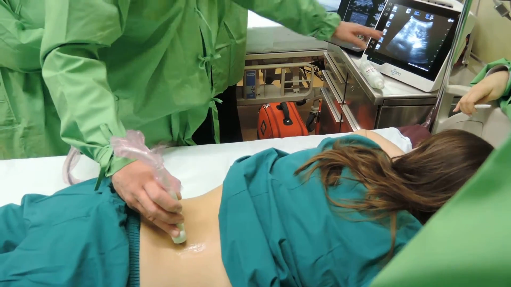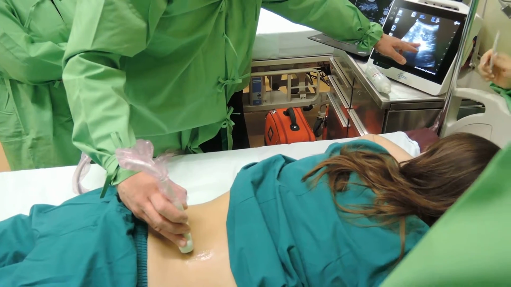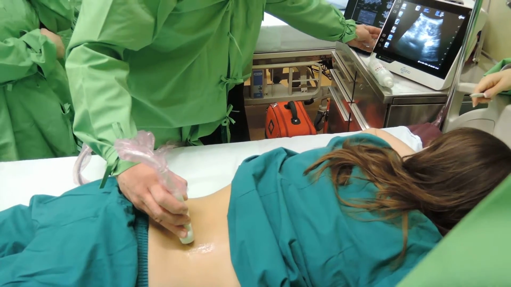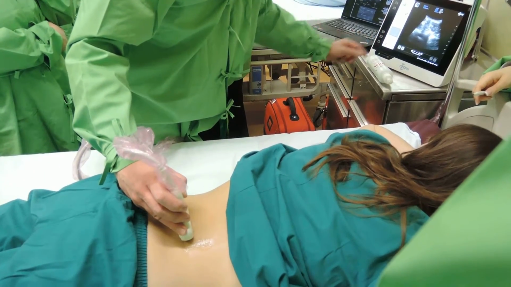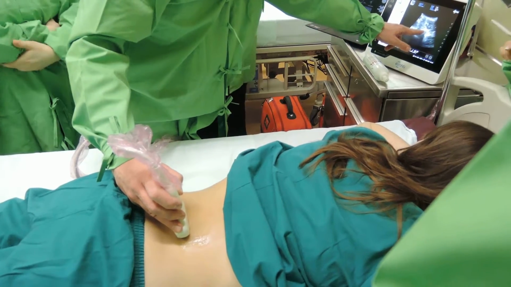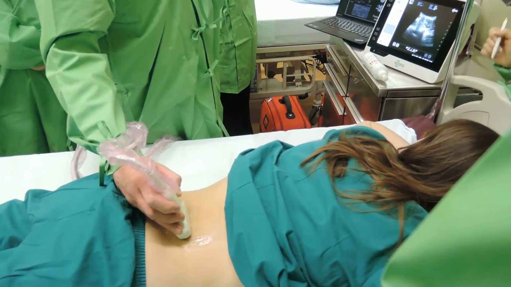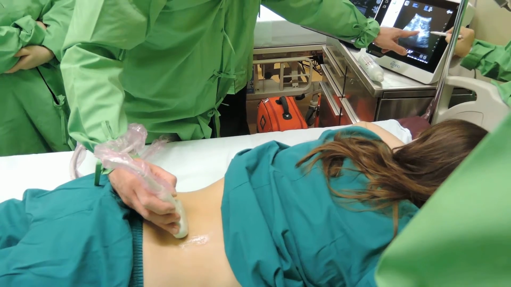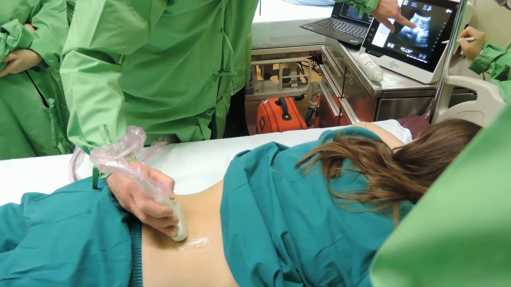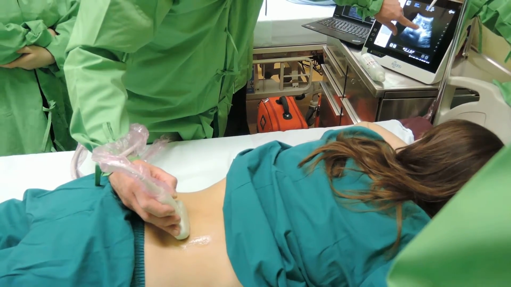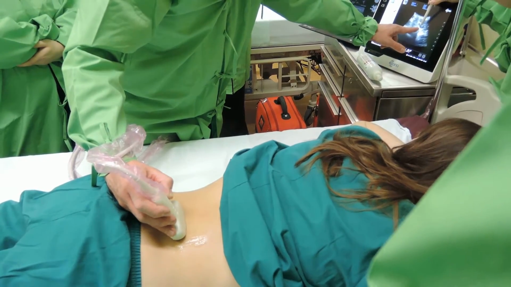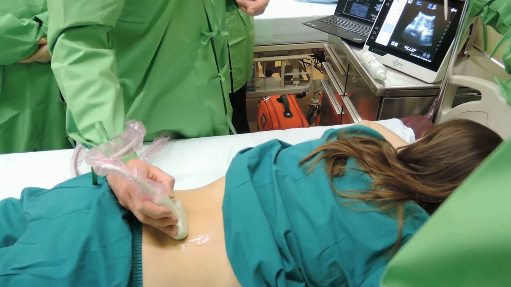And if one plays a little bit, then the articular joints appear. This is the superior articular process, and this is the inferior articular process, and the dark line in between is the joint.